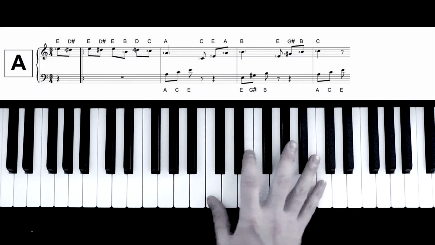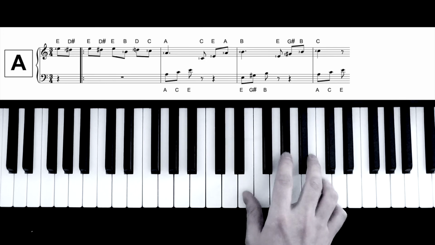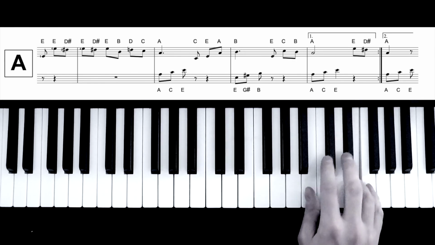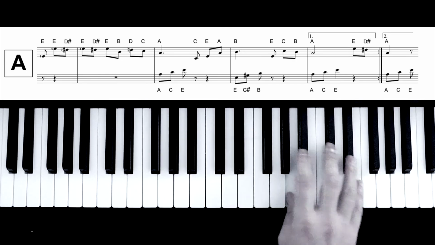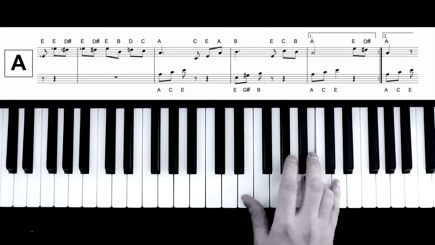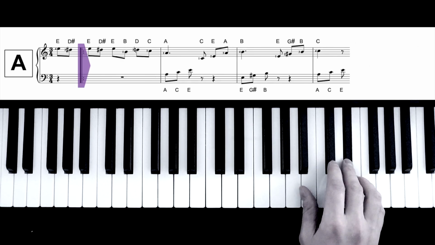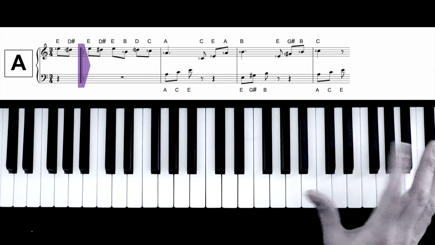1, 2. Stretching out the hand. Low E to high. 1, 2, 3. 1, 2, 3. Then you repeat all the way from the beginning. I did too many then, so you go all the way back to the beginning.